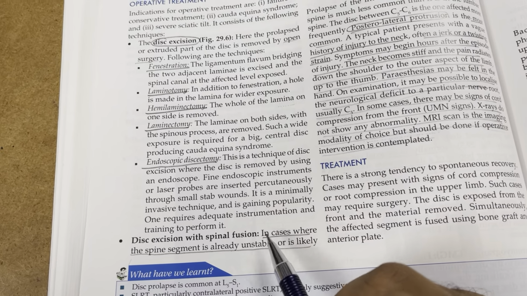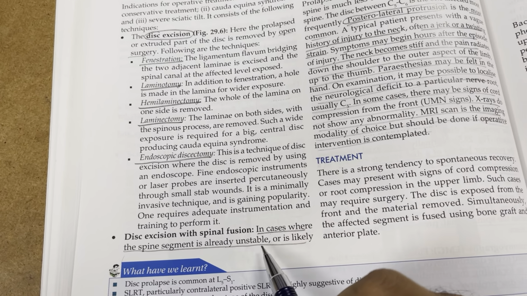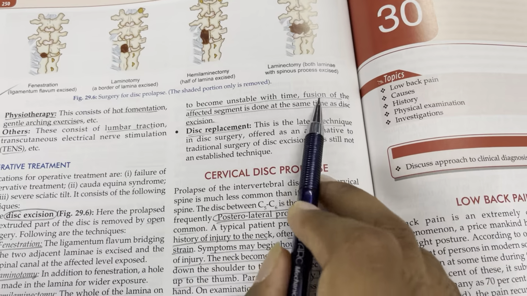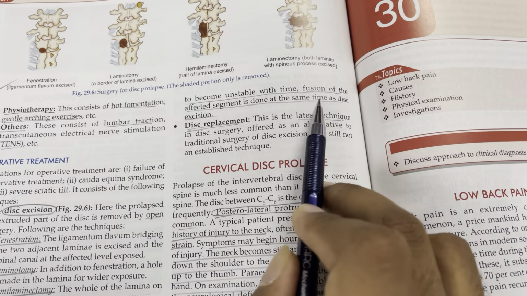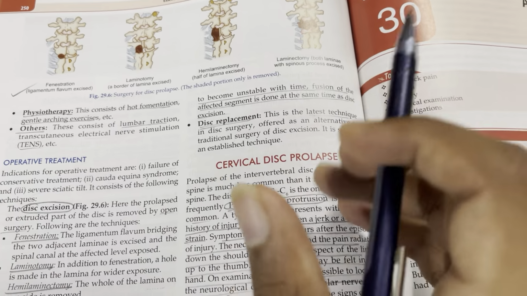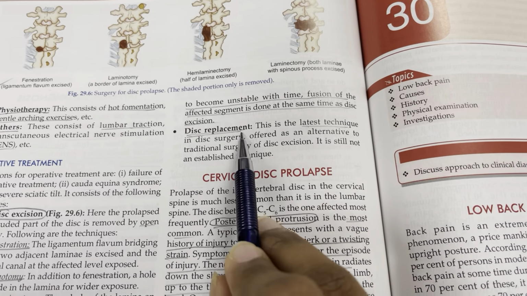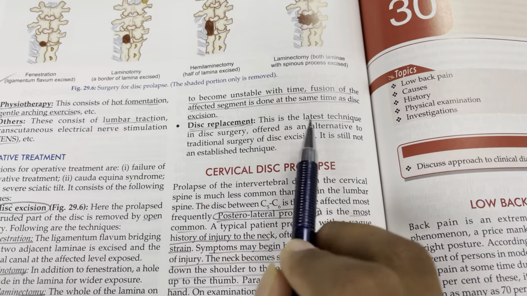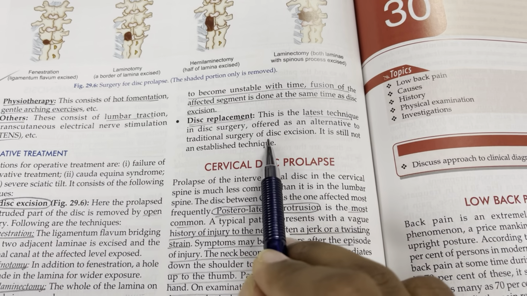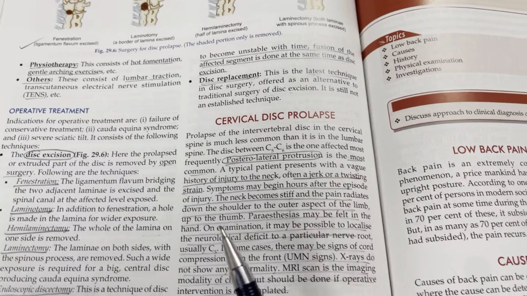You can also do a disc excision with spinal fusion, where the spine is already unstable or it is likely to become unstable with time. So fusion of the affected segment is done at the same time as disc excision. So you fuse the affected segments to give some stability to the spine. Then you can also do something called a disc replacement. This is the latest technique. It is often offered as an alternative to traditional surgery of disc excision.